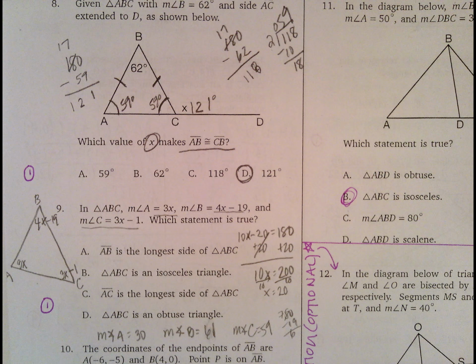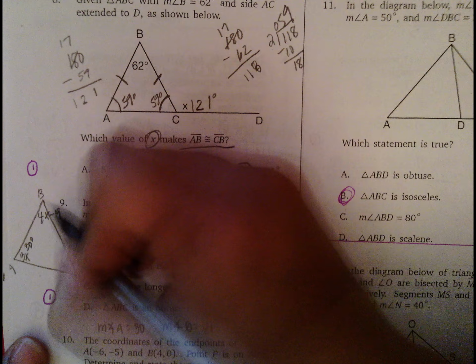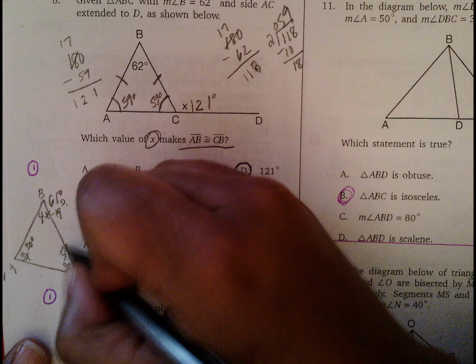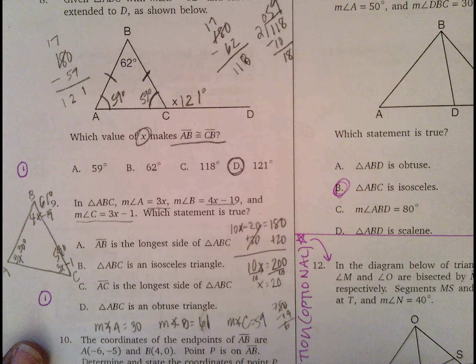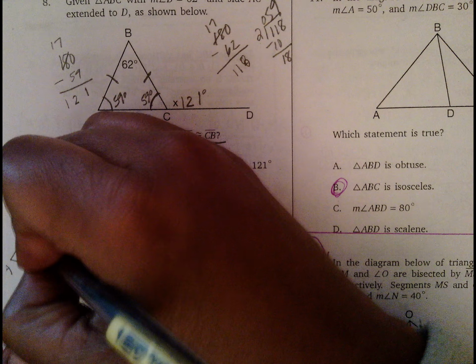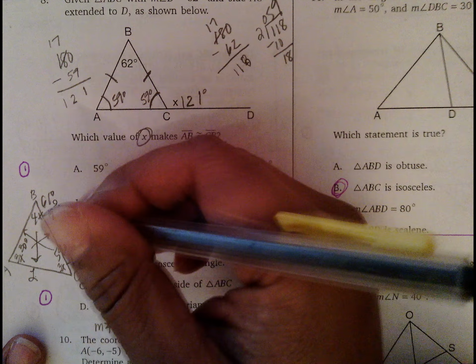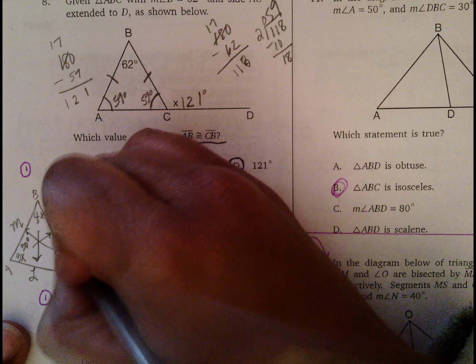Okay, so answer choices are A. AB is the longest side of ABC. Well, let's replace that A with a 30, that B with the 61, and that C with a 59. And let's go ahead and give us our smallest, medium, and largest side labels. So the largest side is the one that's across from that 61-degree angle, which is B. The medium side is the one that's directly opposite C. And then the smallest is the one that's directly opposite A.